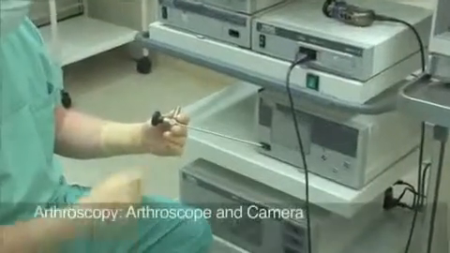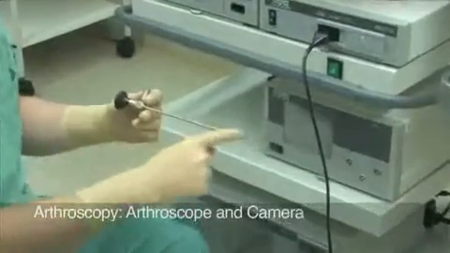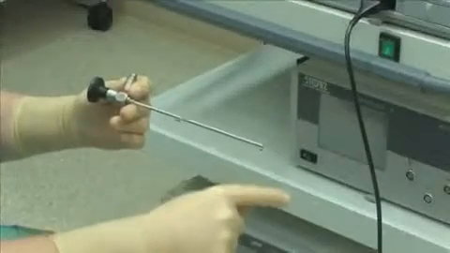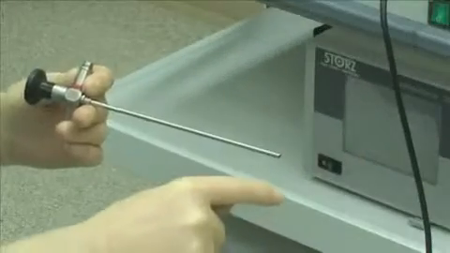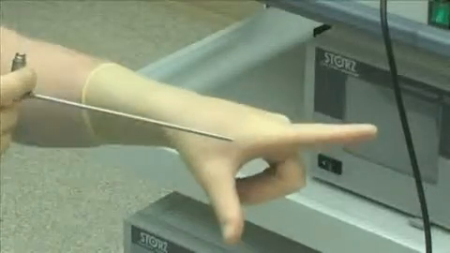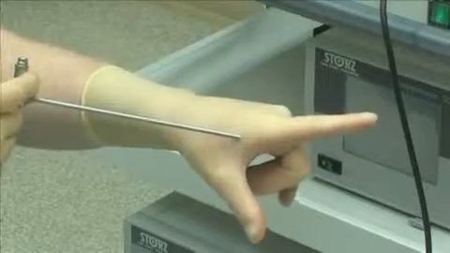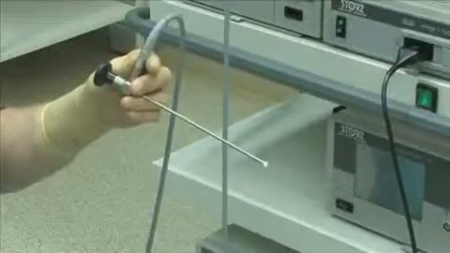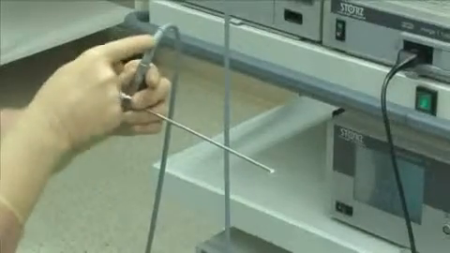For arthroscopy, we use a 30-degree endoscope, meaning that the direction of view is 30 degrees in relation to the endoscope shaft. The total field of view is more than 90 degrees, thus our sight line includes the axis of the endoscope shaft.